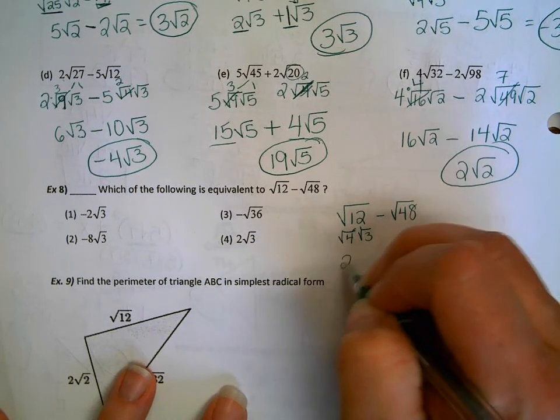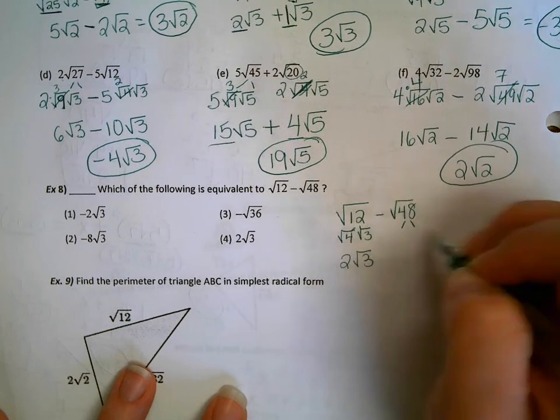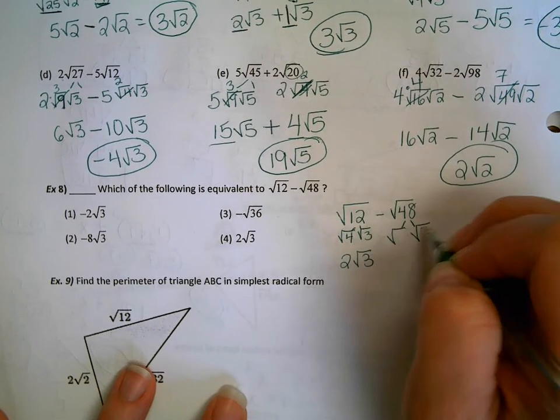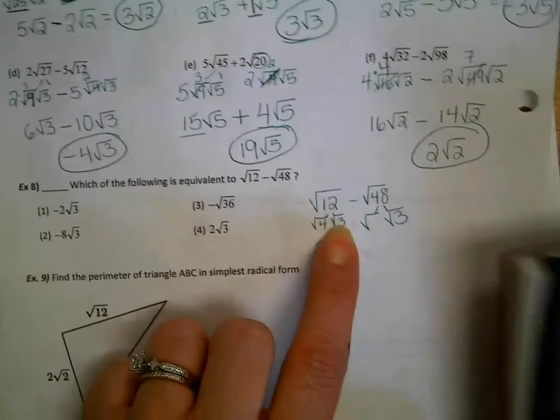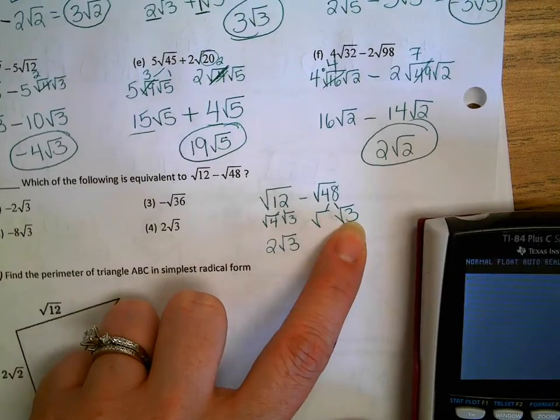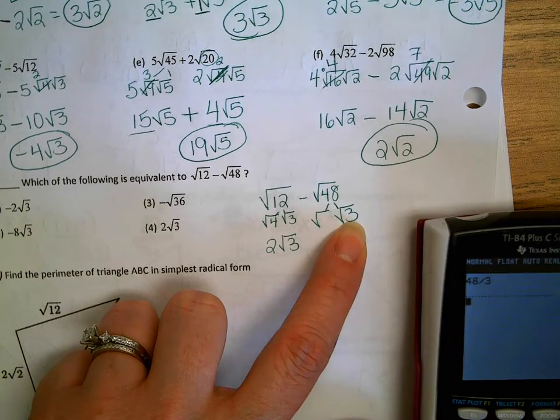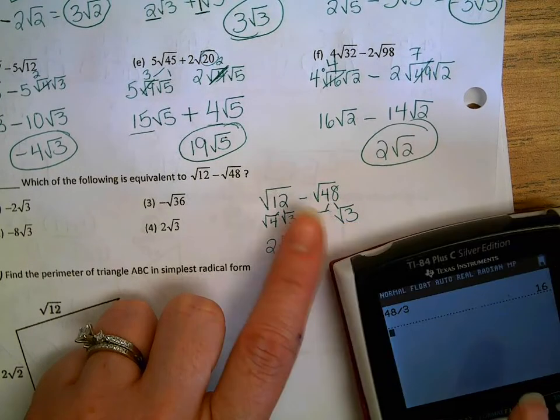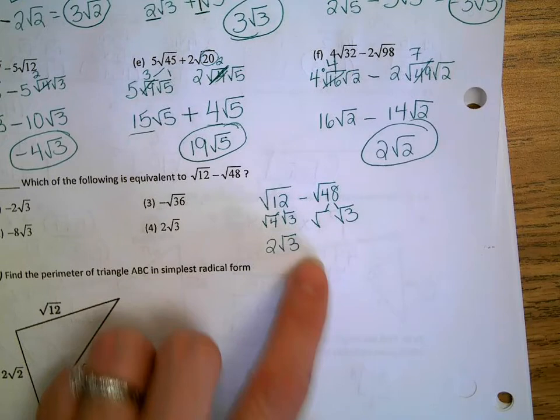Okay. So here we get 2 square roots of 3, 48. Now I'm going to divide 48 by 3. I see a radical 3 here. I want to get another radical 3 over there. So 48 divided by 3 does give me the number 16, which is a perfect square.